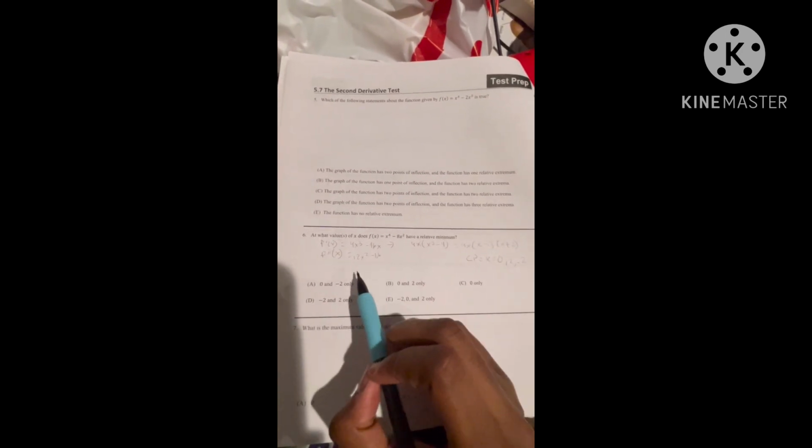And your critical points are x equals 0, 2, and negative 2. And then we use these points to plug into here to see which one is our relative min. So 0, 2, negative 2. For 0, it'll just be negative 16.